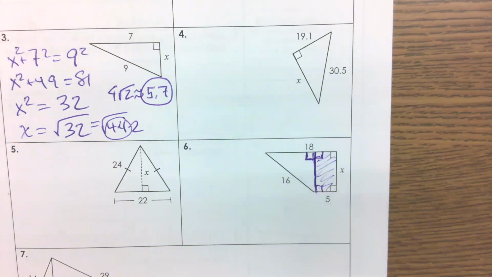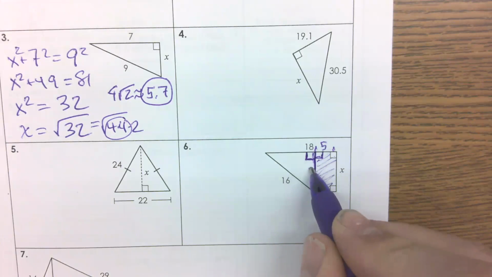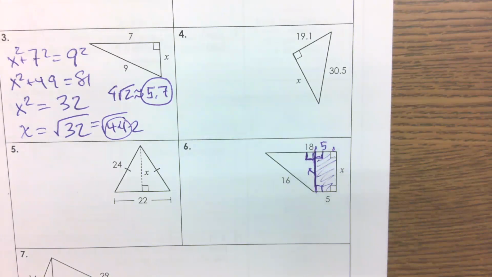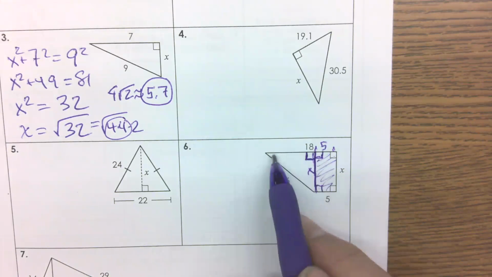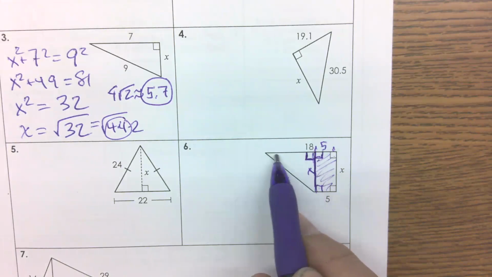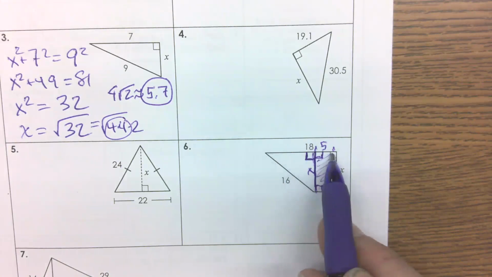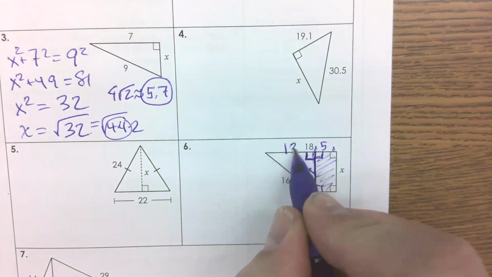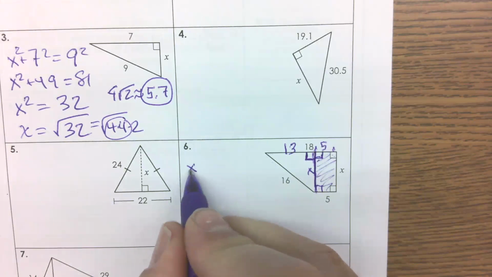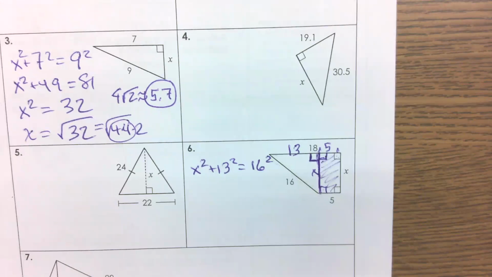Rectangle. We know a rectangle is a parallelogram, therefore opposite sides are congruent. If this side is 5, so is this side. And if this side is x, so is this side. Therefore, I can use this to find the missing part here because I know the hypotenuse is 16. I know that this side is missing. How long is this side? 13, because it's all of the 18 less that 5. So then I could say x squared plus 13 squared is equal to 16 squared and go through the process.